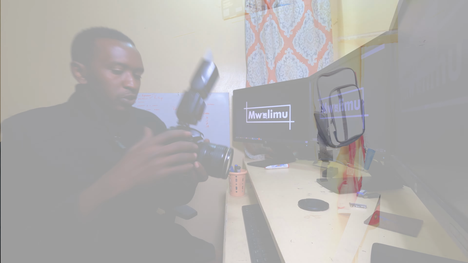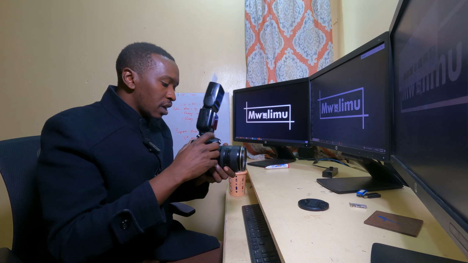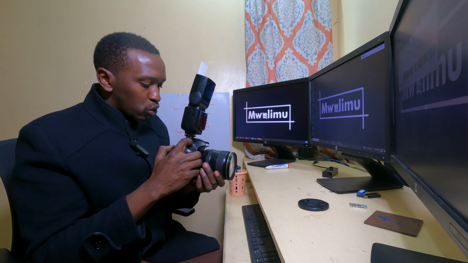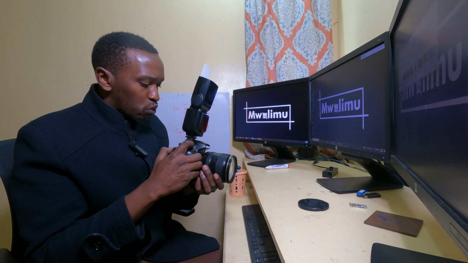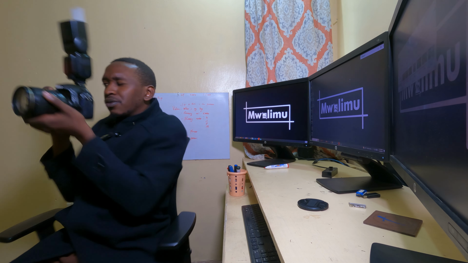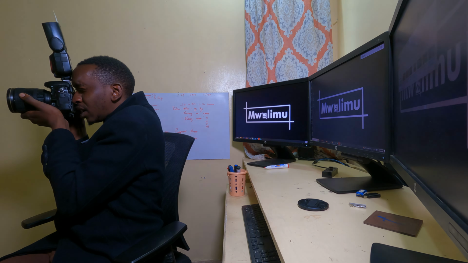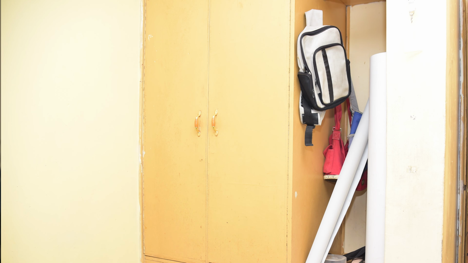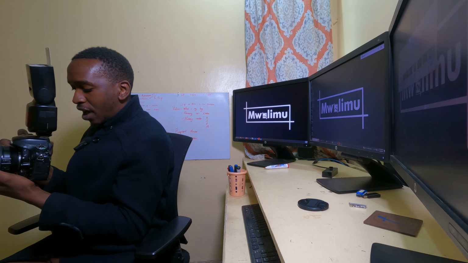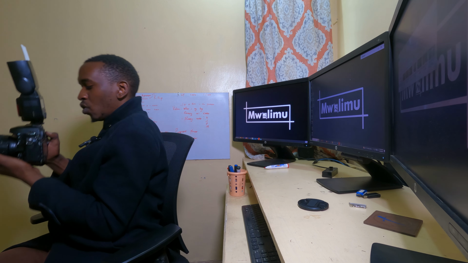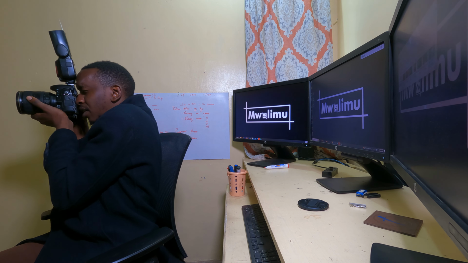Very overexposed, very overexposed. So I'm going to start dropping down my settings, and I'm going to start with my ISO and bring it all the way down to around ISO 400. Take another shot again. Almost there, but still overexposed. So I'm going to take it further down to ISO 160.